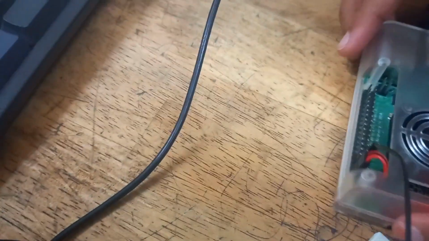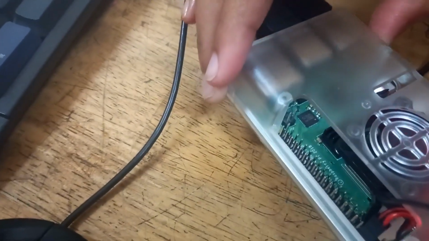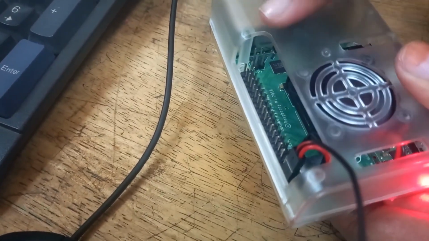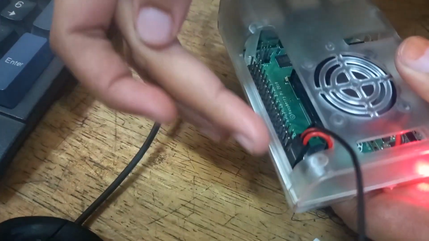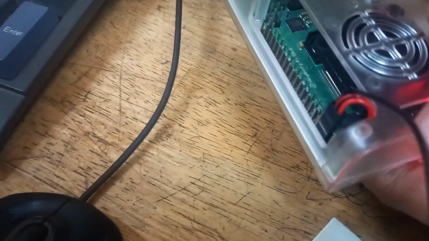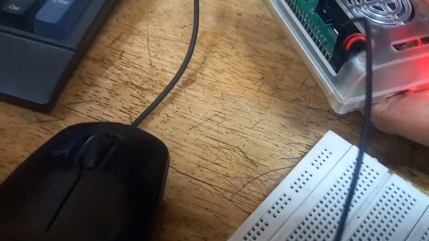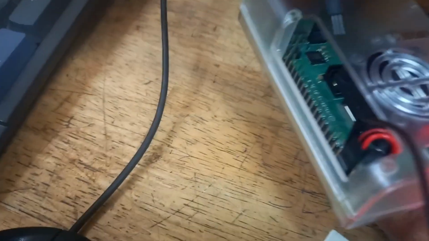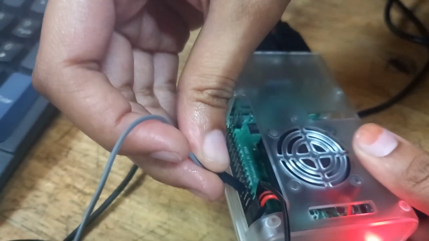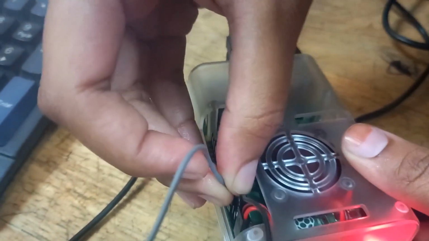On this side are the odd number pins, the pins towards the Raspberry Pi, and on this side are the even number pins. So the LED is connected to pin number 7. Now the cathode is connected to a ground pin. Ground is pin 14 of the Raspberry Pi. This is the even side. Count pin number 14 and connect it.